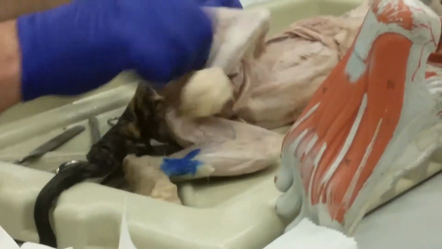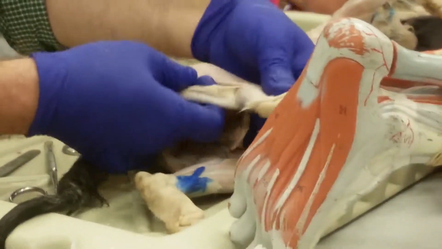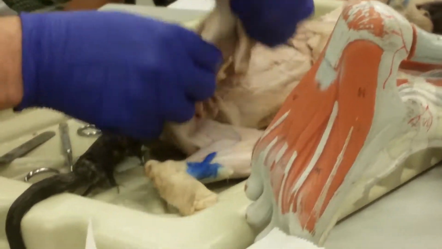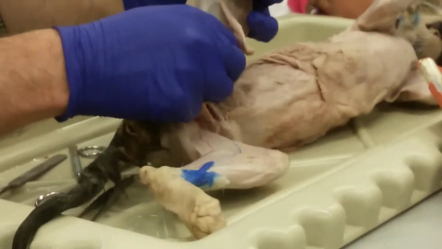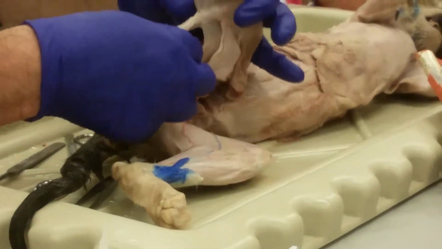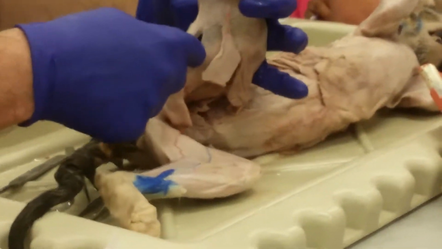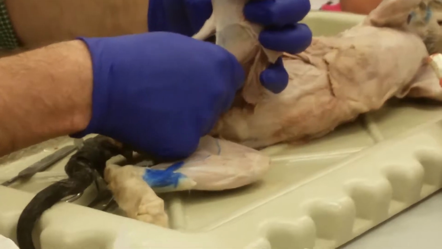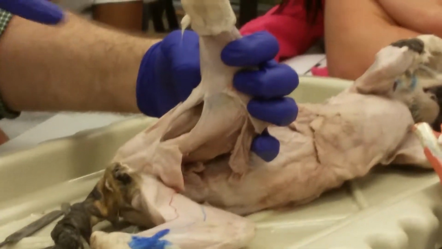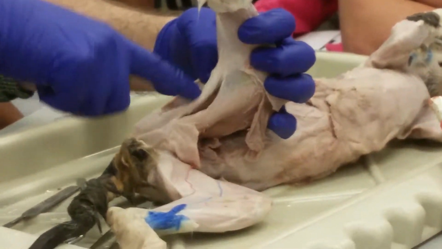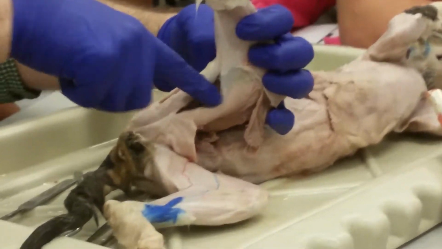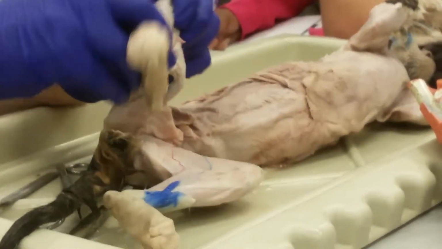All right, so those are our three hamstrings: biceps femoris on the lateral side, semitendinosus, and semimembranosus. In a human, the semitendinosus is considered superficial, and the semimembranosus is considered deep to it. If you look at the cat as if it were a human, from back here, you see that relationship. All right, so let's move on to the leg.